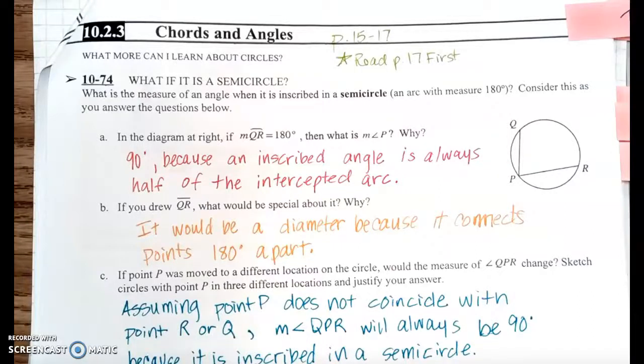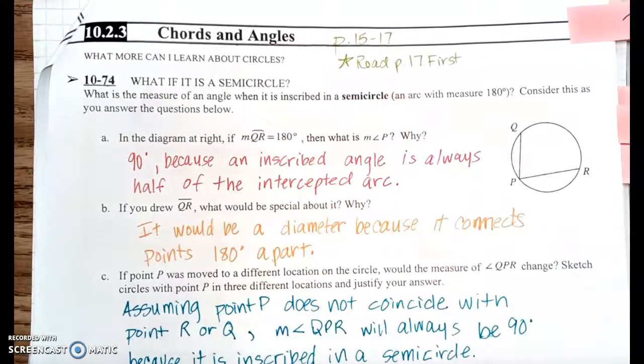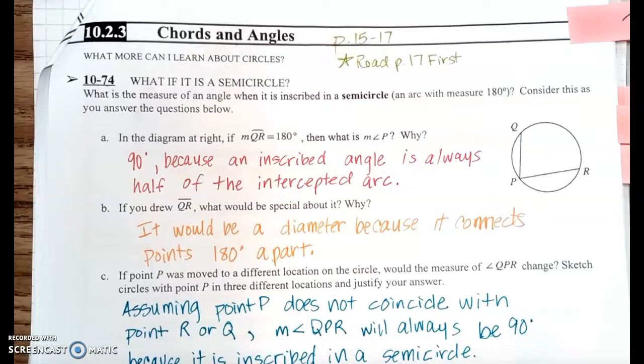Section 10.2.3 is titled Chords and Angles, and we're going to answer the question, what more can I learn about circles? Be sure that you read page 17 first. Question 74 says, what if it is a semicircle? What is the measure of an angle when it is inscribed in a semicircle, an arc with a measure of 180 degrees? Consider this as you answer the questions below.